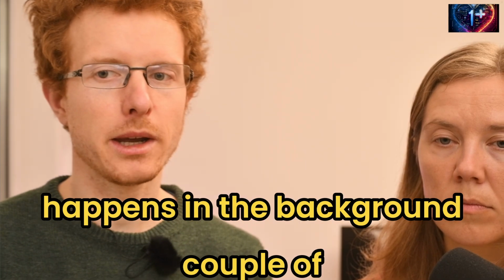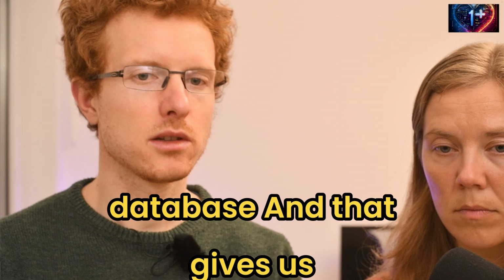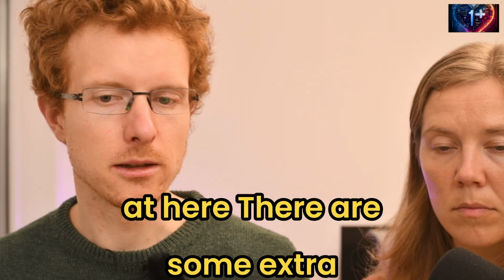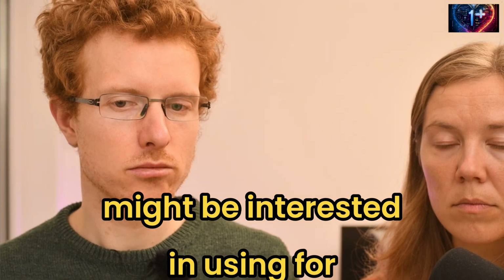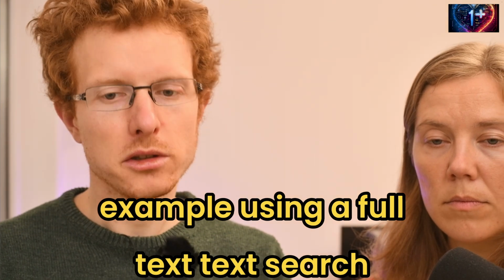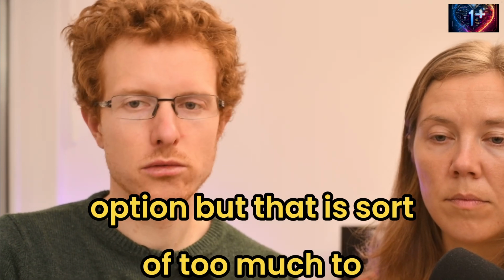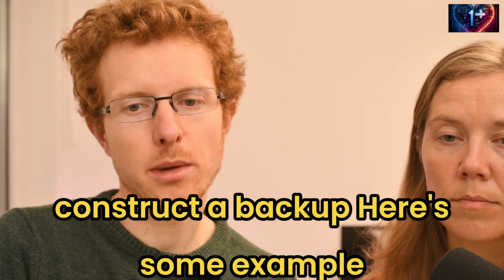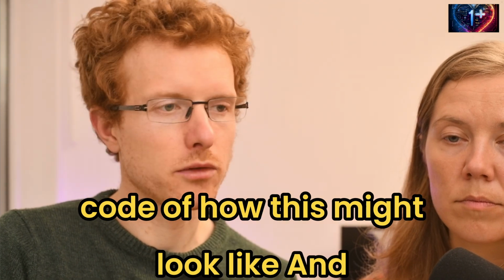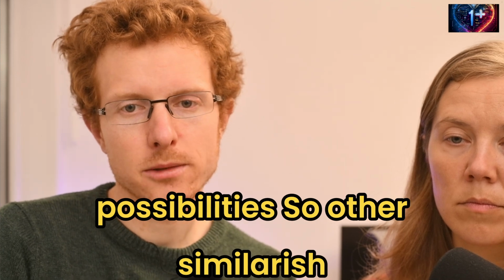And what happens in the background, a couple of containers are started: something for the backend, something for the frontend, something for the database, and that gives us this nice service that we're looking at here. There are some extra possibilities that you might be interested in using, for example a full text search option or vector search option, but that is too much to go into detail now. There's a possibility to even easily construct a backup. Here's some example code of how this might look. And there are also other possibilities.